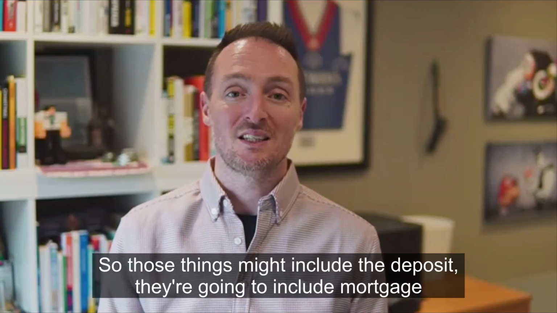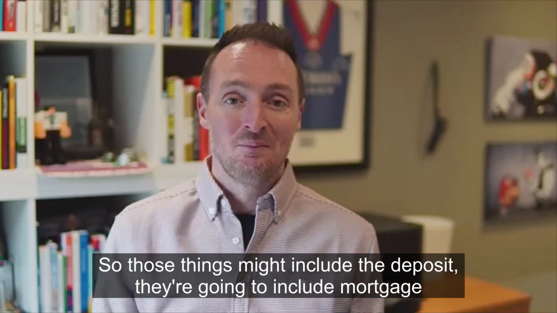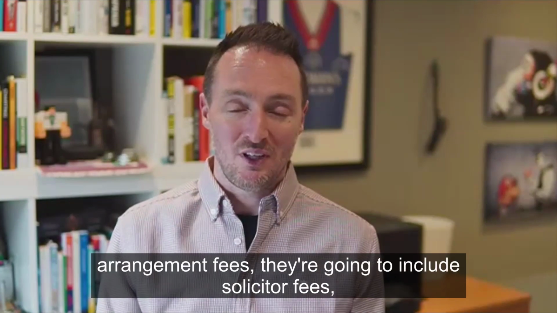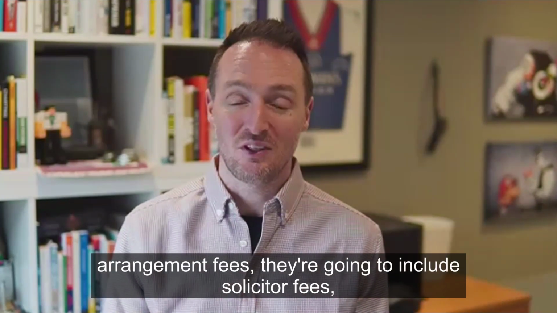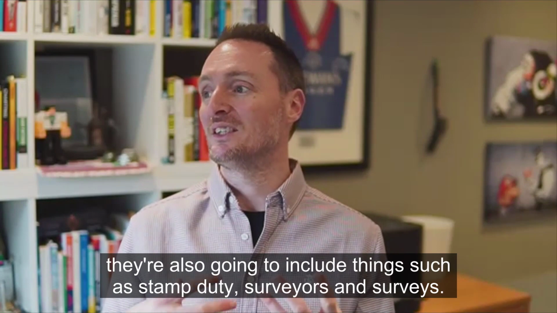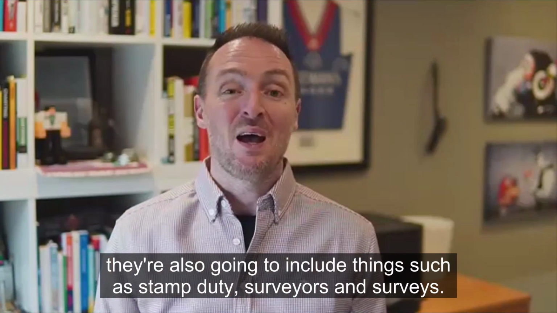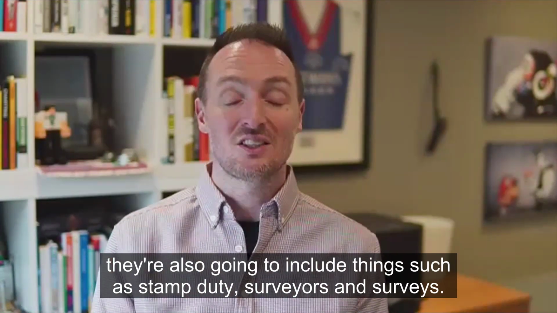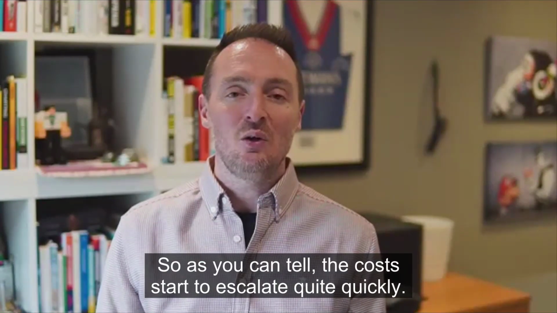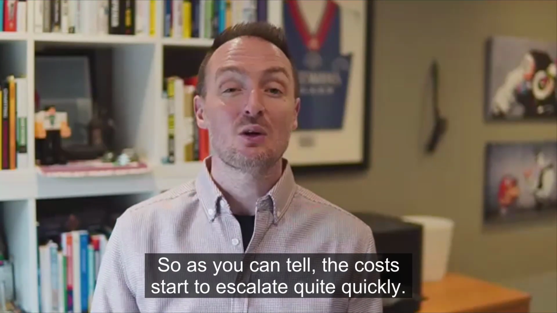So those things might include the deposit. They're going to include mortgage arrangement fees. They're going to include solicitor fees. They're also going to include things such as stamp duty, surveyors and surveys. So as you can tell, the costs start to escalate quite quickly.